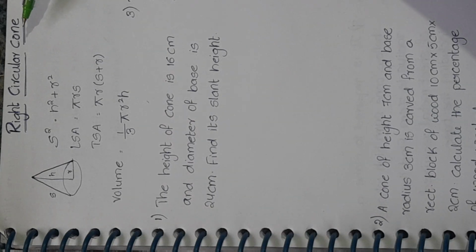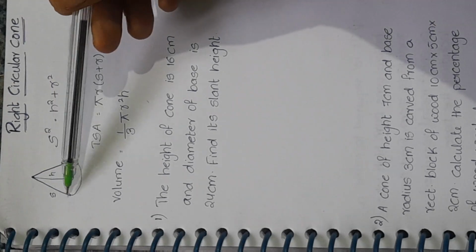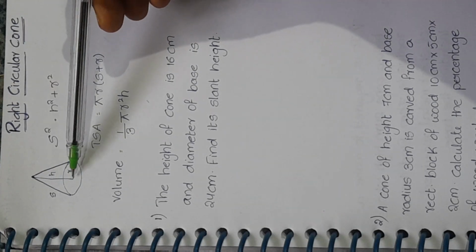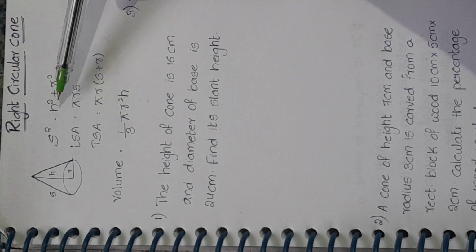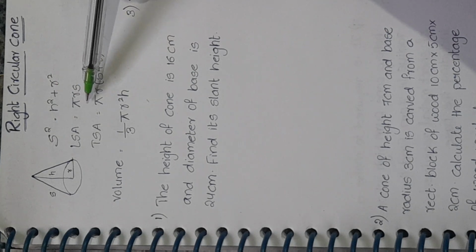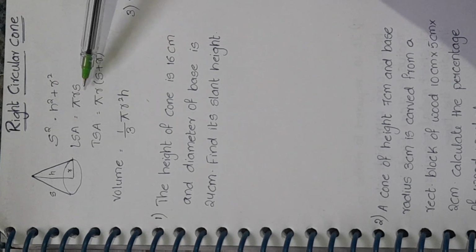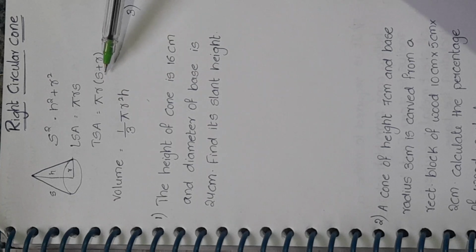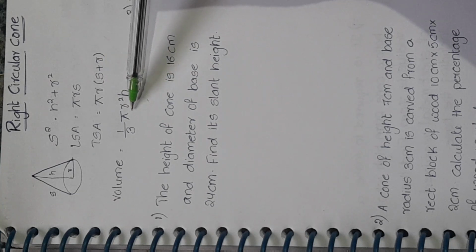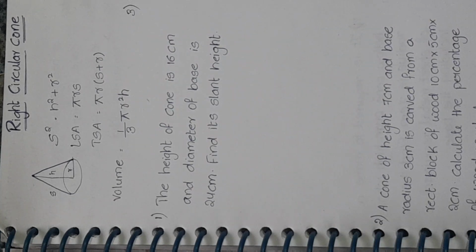Today our topic is right circular cone. S is the slant height, H is the height and R is the radius of the base. So S square is equal to H square plus R square. Lateral surface area or curved surface area is pi r S. Total surface area is pi r into S plus r. Volume of the right circular cone is 1 by 3 pi r square H.